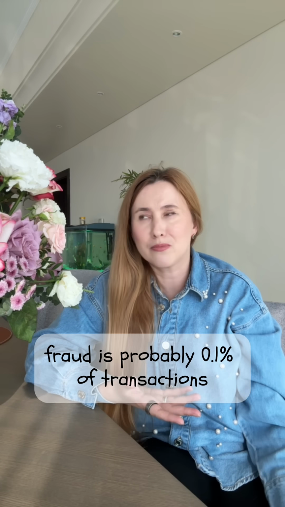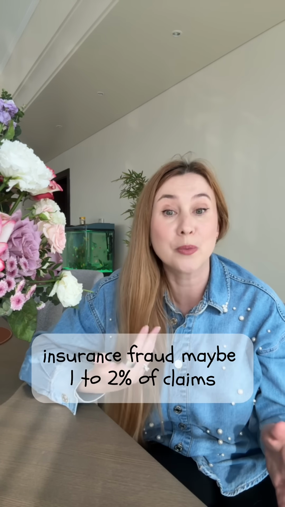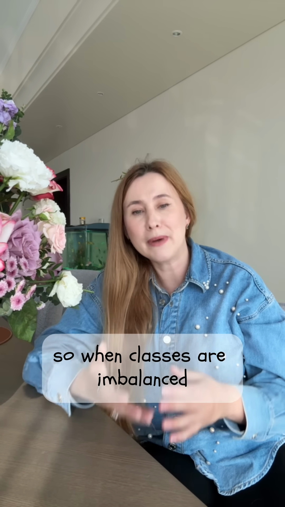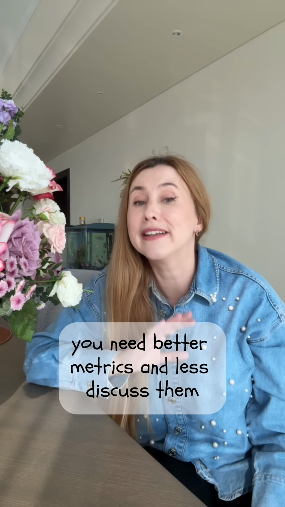Credit card fraud is probably 0.1% of transactions. Insurance fraud, maybe 1 to 2% of claims. So when classes are imbalanced, accuracy becomes a vanity metric. And in that case, you need better metrics, and let's discuss them.